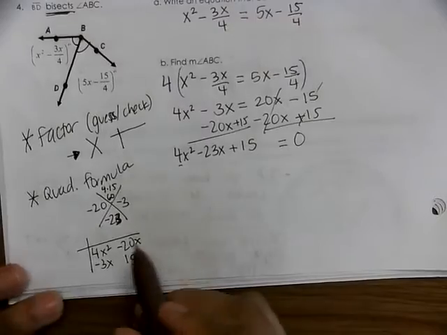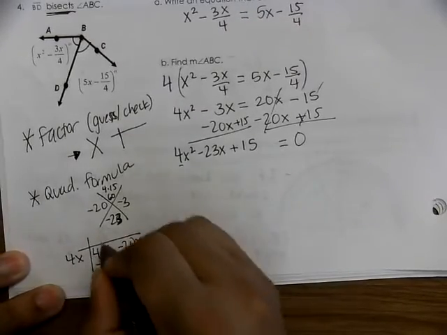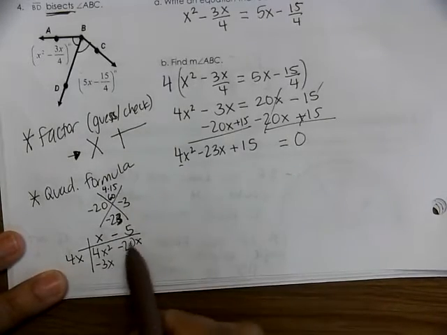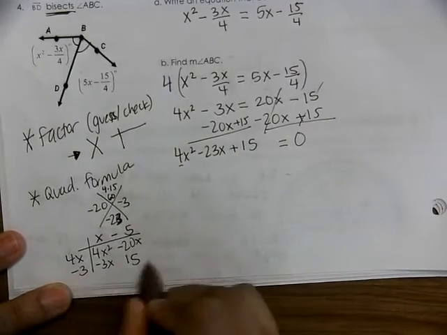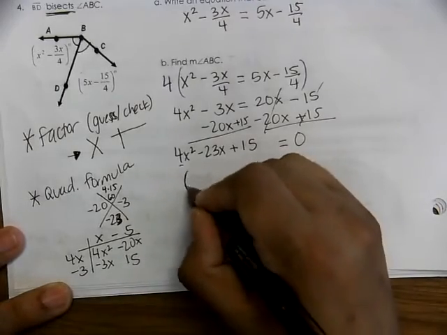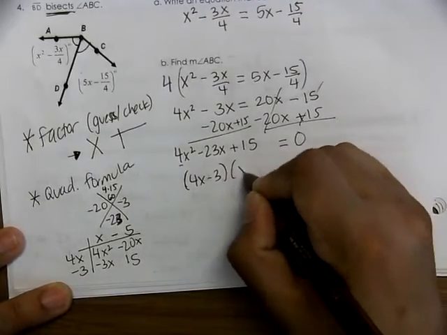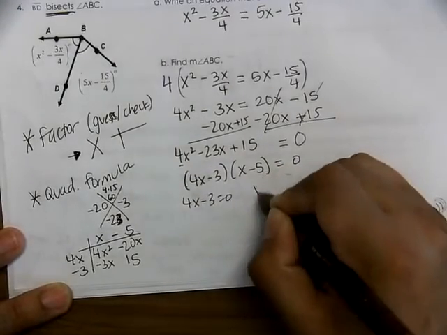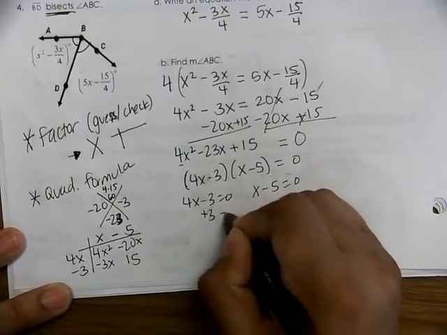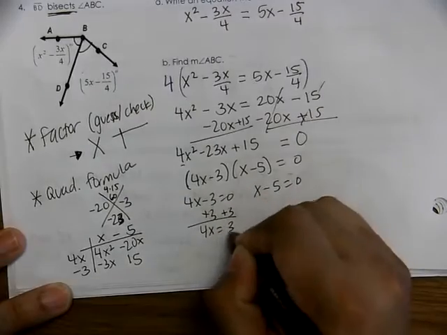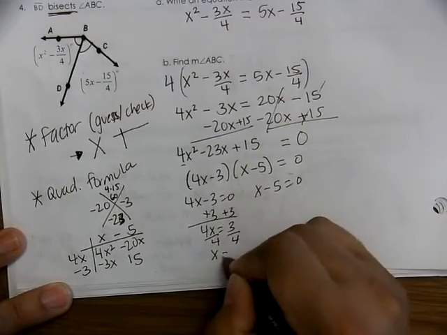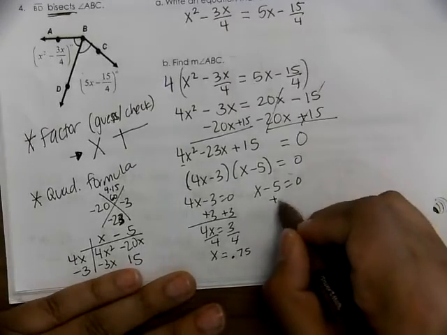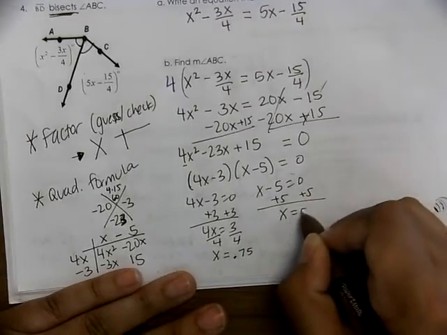And we just start taking GCFs out. The first row would be 4x, and x at the top here, and then a minus 5 because it's got to get to negative 20x, and finally a negative 3 for that bottom row. So we would write this as 4x minus 3 and x minus 5 equals 0. Set them both equal to 0 to get two answers. You do get either a decimal or fraction for this one. It comes out to either 0.75 if you write it as a decimal, or just 3/4 if you left it as a fraction. And we get 5 for the other one.